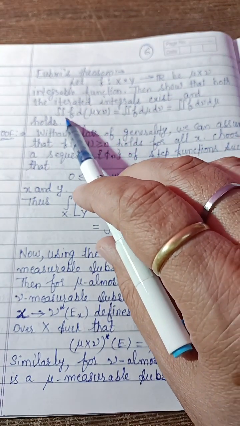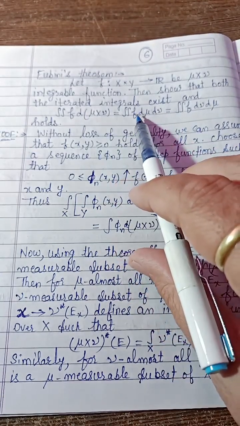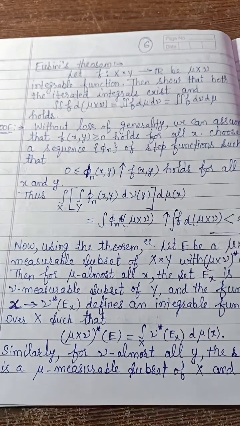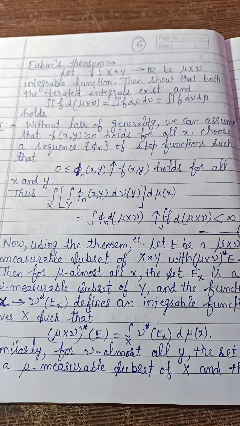Next we have to prove that the double integral of f d(mu cross nu) is equal to the double integral of f d mu d nu, which is equal to the double integral of f d nu d mu. So the key point is to prove that both iterated integrals exist, and then to show these three integrals are equal.